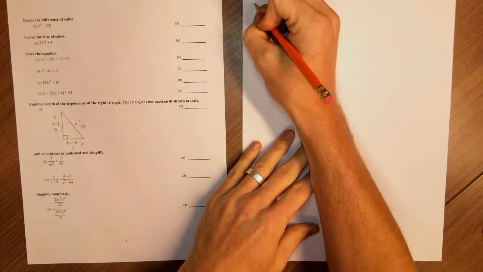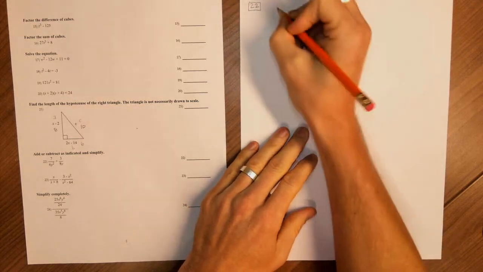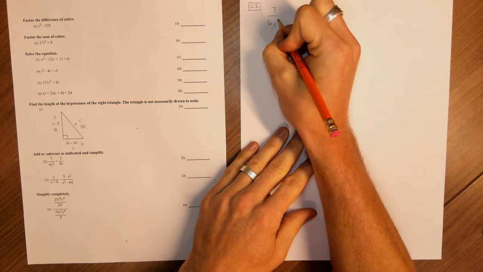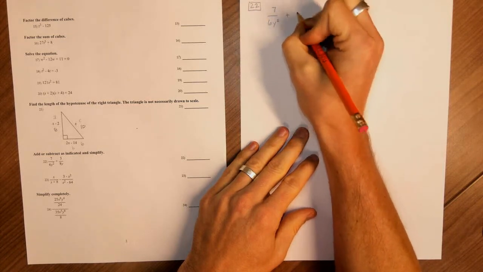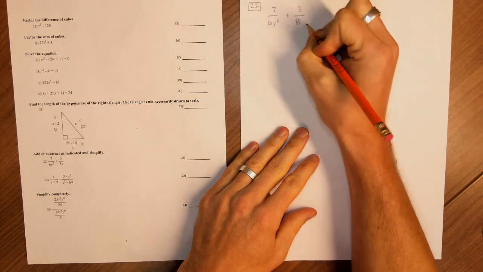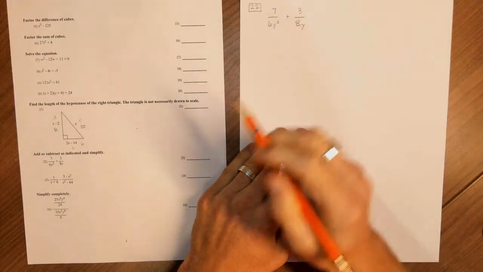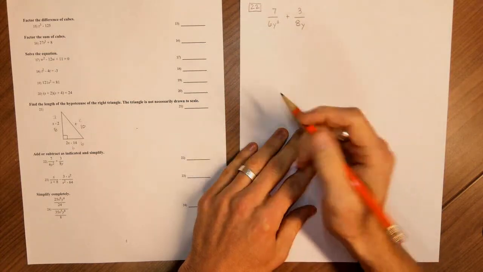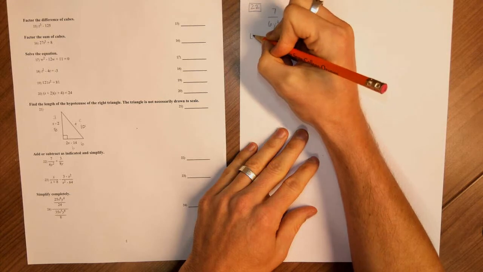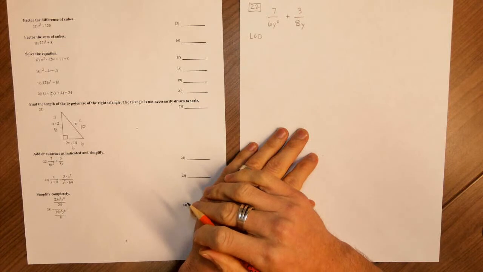All right, number 22. That's 7 over 6y squared plus 3 over 8y. Okay. Now, to be able to add any fractions, we have to have a least common denominator, right? And it's what we can multiply these things up to where they're going to be the same, right?